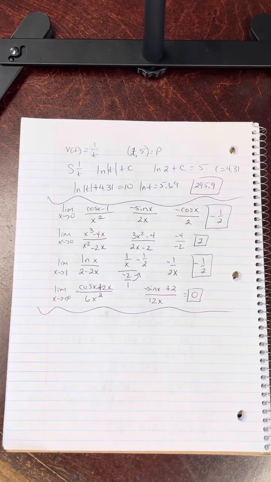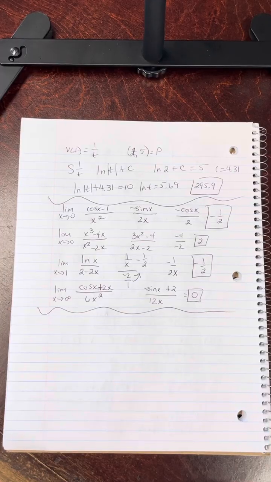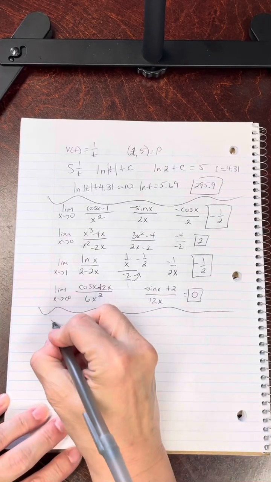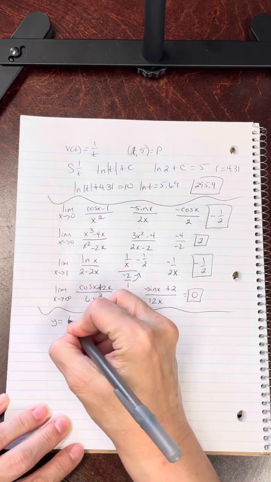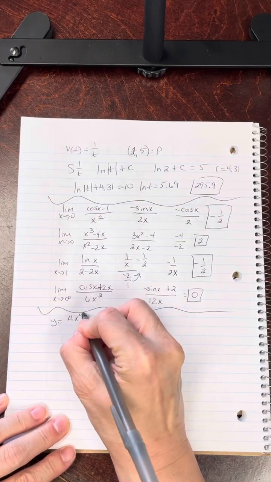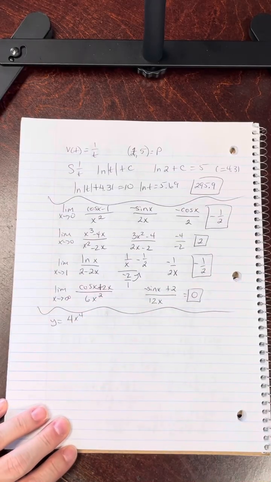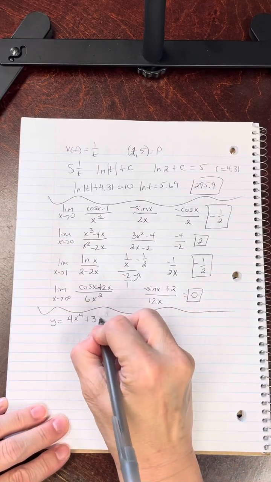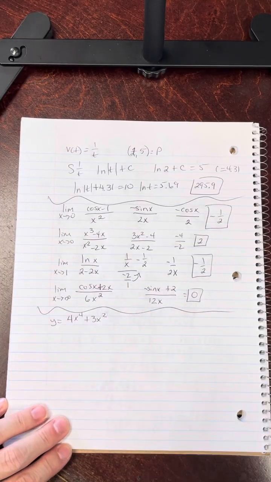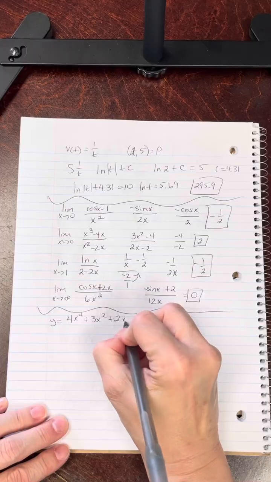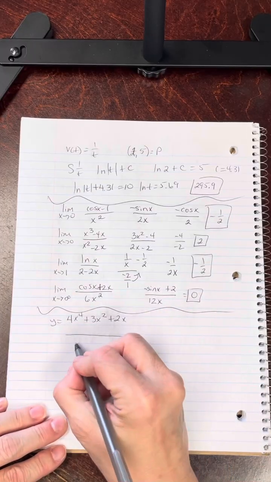Saxon's Calculus, lesson 88, is about asymptotes of rational functions. So we're basically looking at messy fractions. Example 1 on page 432 says, find the equation of the horizontal asymptote of y equals 4x to the fourth plus 3x squared plus 2x. And I know where I'm headed, so I'm going to leave a little gap here.